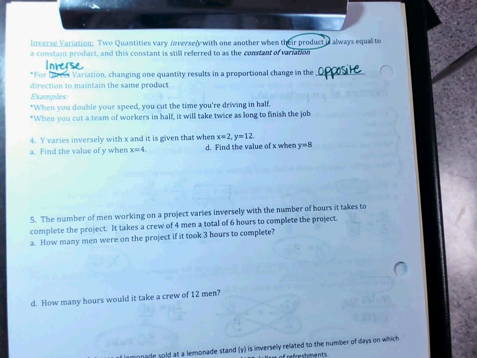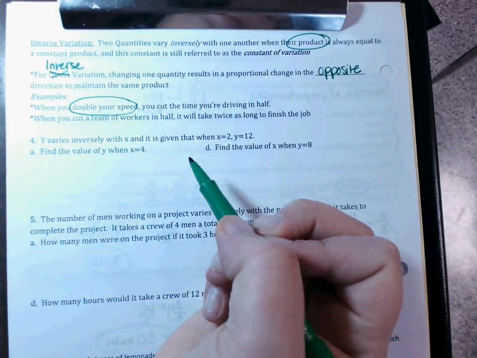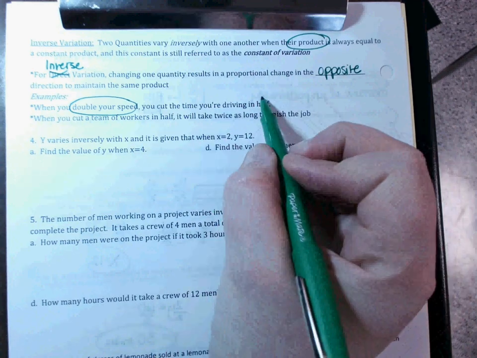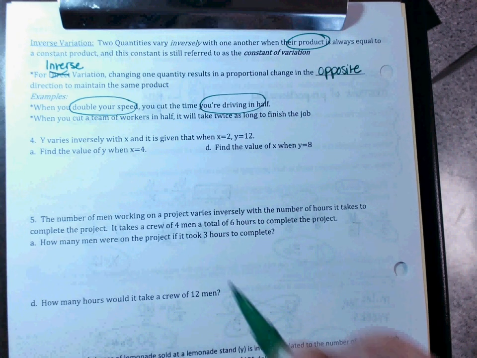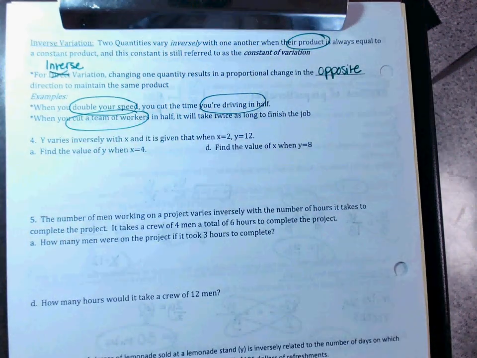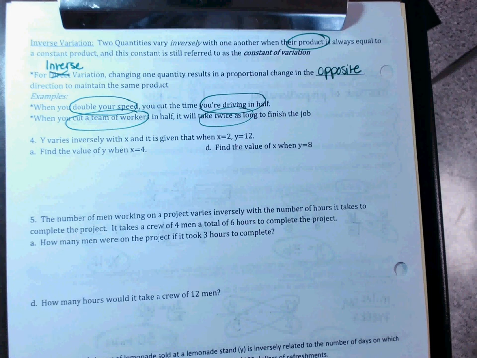So here's an example of that. If you double your speed, what happens to the amount of time that it takes you to get there? It's going to cut it in half, right? So I increase my speed, then my time in the car goes down. That's an inverse relationship. Okay, here's another example. If I cut a team in half, that's going to take me twice as long to finish whatever job they were supposed to do because I'm decreasing the number of people working on it. Well, then it's going to take me longer. So inverse is always the opposite direction, okay?